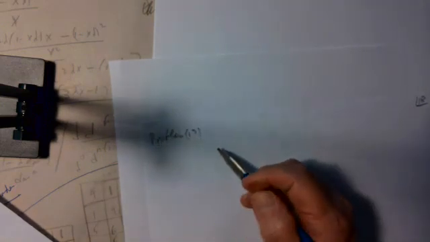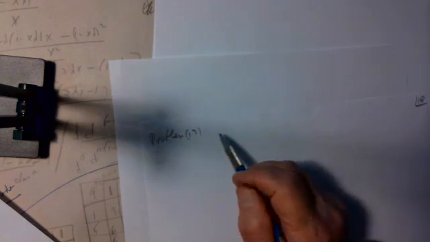In problem 17, we're again looking at the cyclic group of order 20.